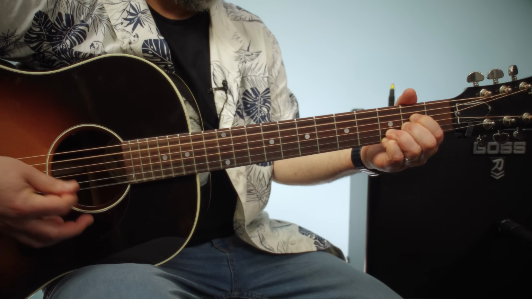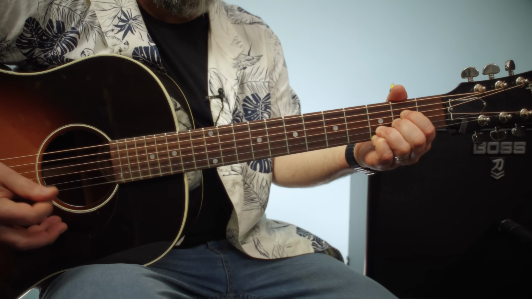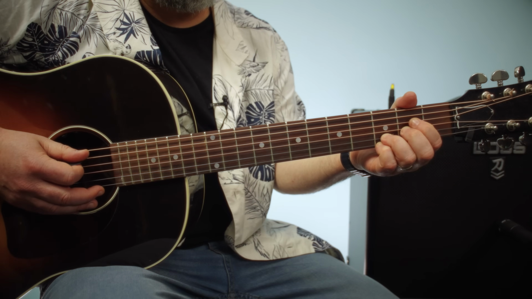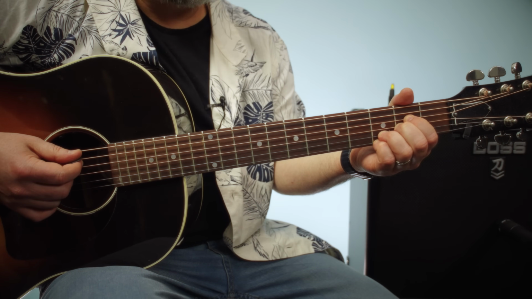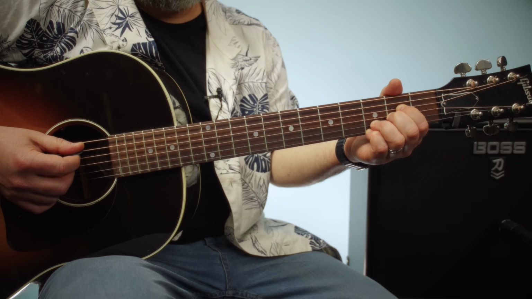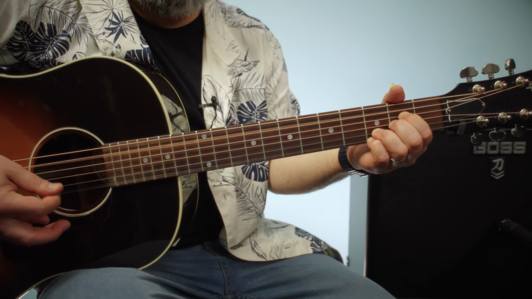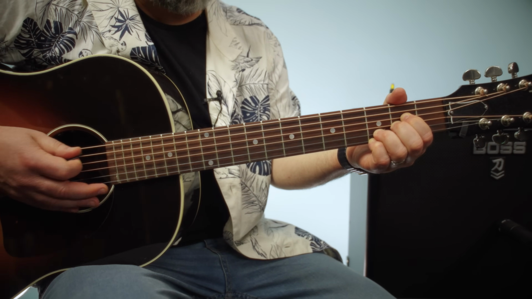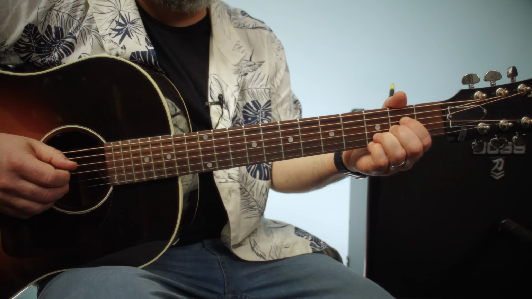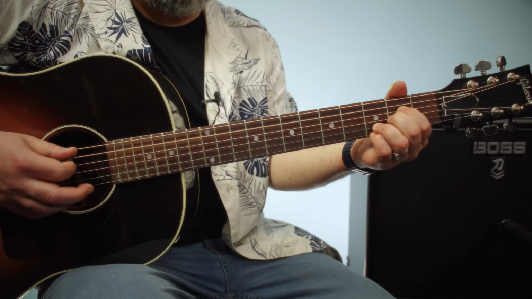But that note on top, a G note with the A root, is a flat 7. So this makes it an A7 sus 4, because it's an A7 because of a G note in there. It's a sus 4 because it doesn't have a third, it has a fourth instead of the third, which makes it suspended, and it's the fourth tone up from A.